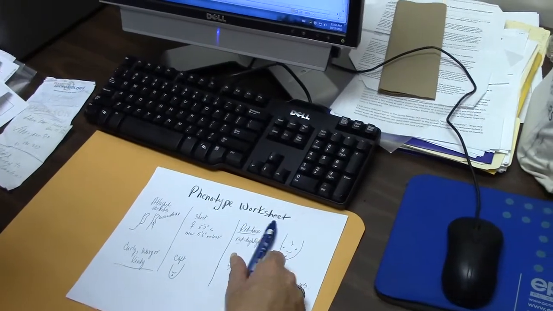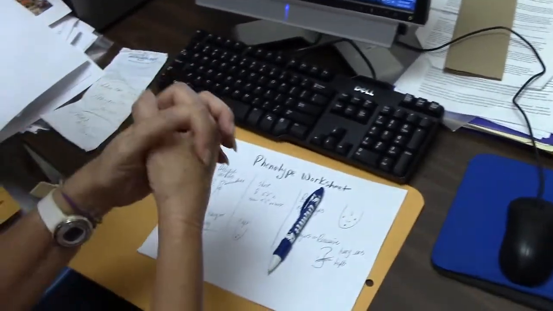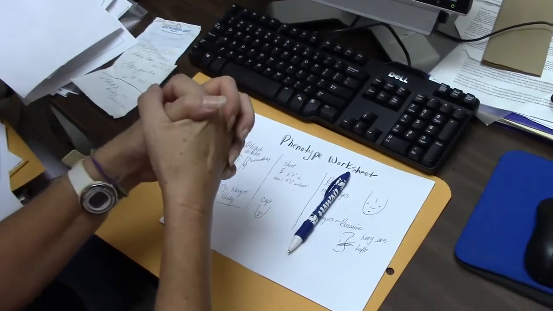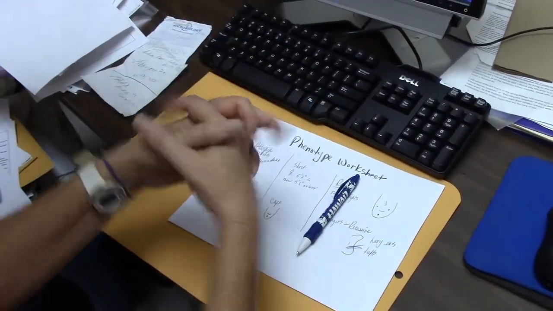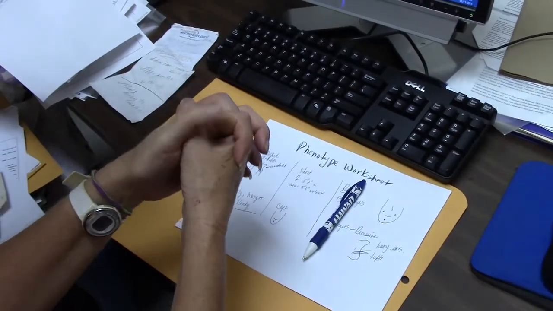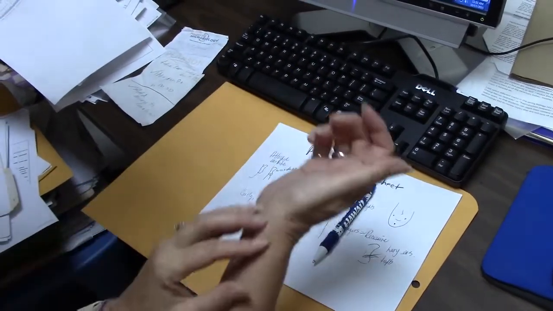Left thumb over your right. Take your hands, cross your hands, and see what thumb is on top. Then try and do it the opposite way. It's much more difficult. You have to kind of practice. It's much more difficult to do it in the opposite direction. This is a dominant trait, the left thumb over right.